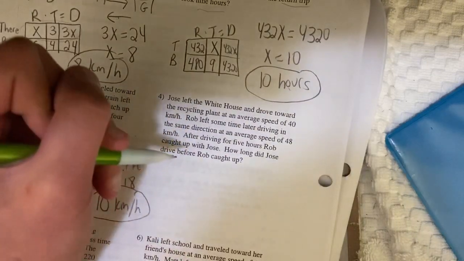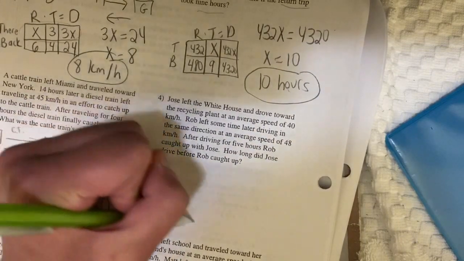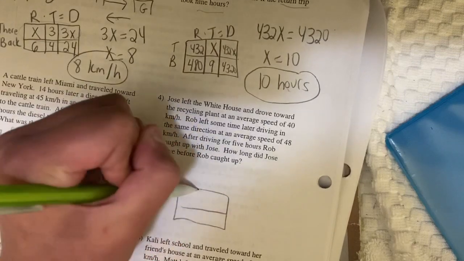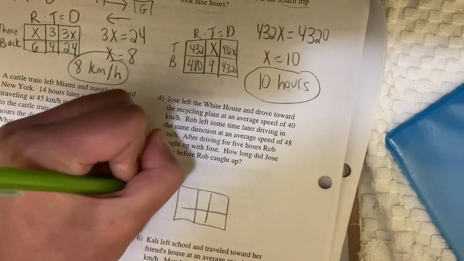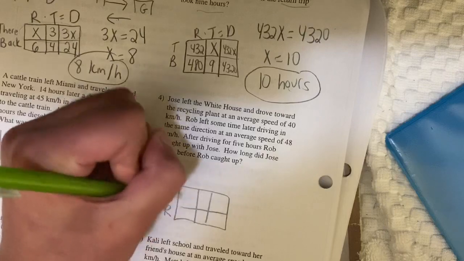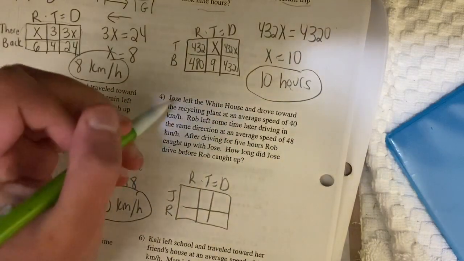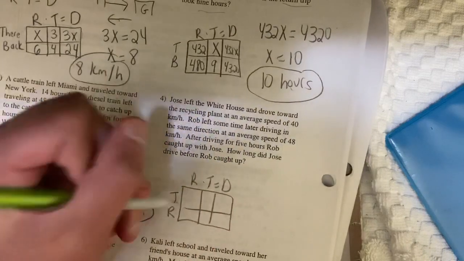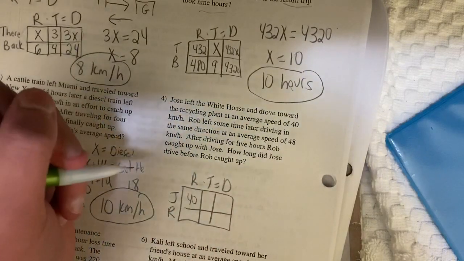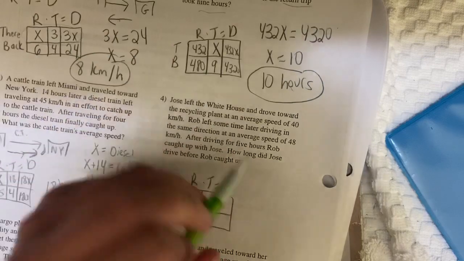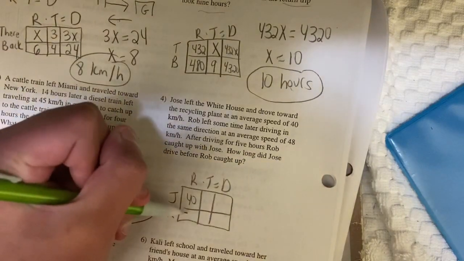Okay, so why don't we draw a table as usual? We'll make this Jose, we'll make this Rob. Rate times time equals distance. So Jose's average speed is 40 kilometers per hour. Let's fill that up. And then Rob's average speed was 48.